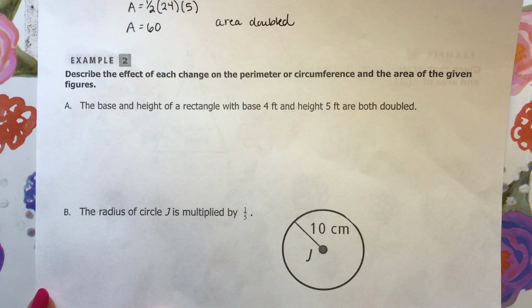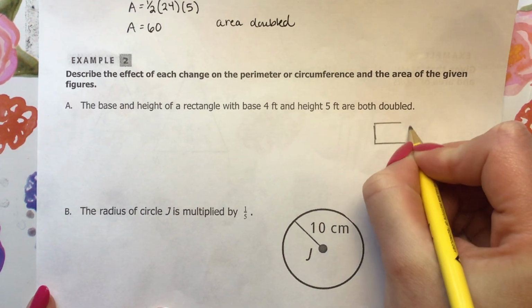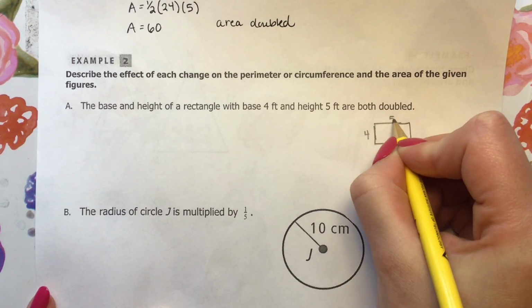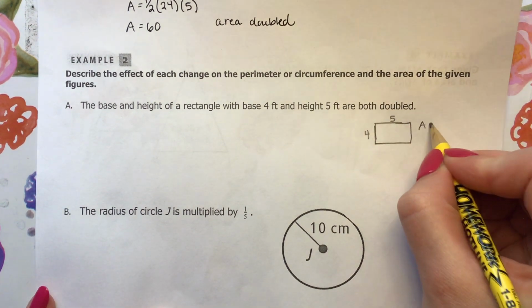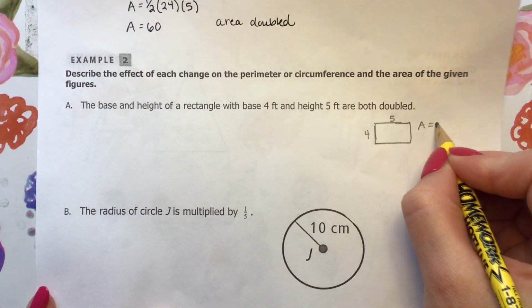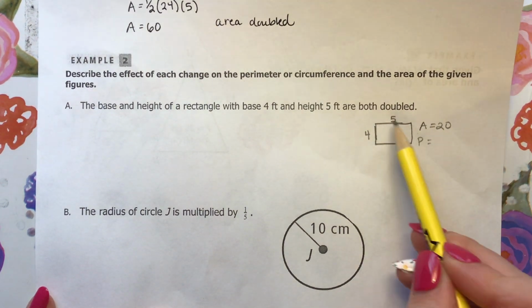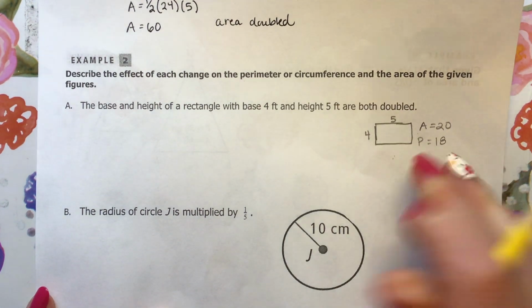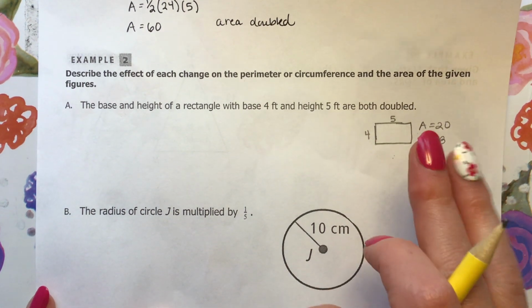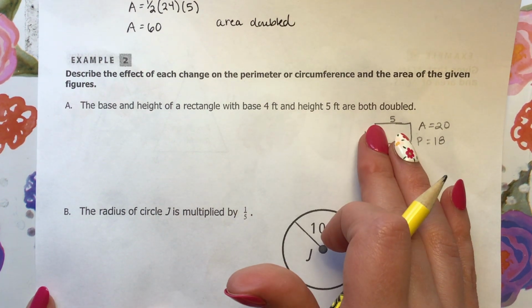So let's find the area and perimeter of the rectangle the way it is right now. The rectangle is 4 by 5. So the area is just base times height, which is going to be 20. And perimeter is going to be all these sides added up. So 10 plus 8 will be 18. This is what it is right now. But what happens if I double both of them at the same time?